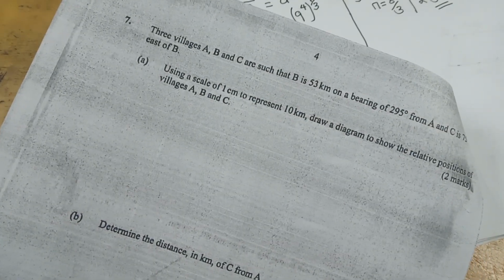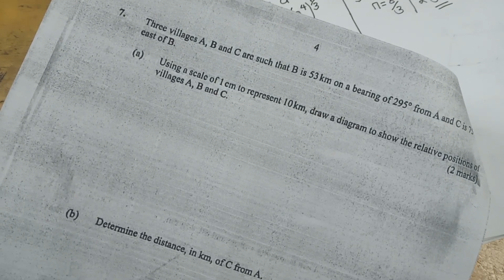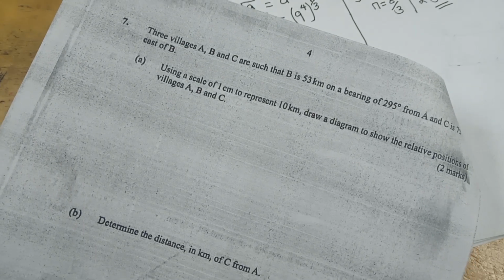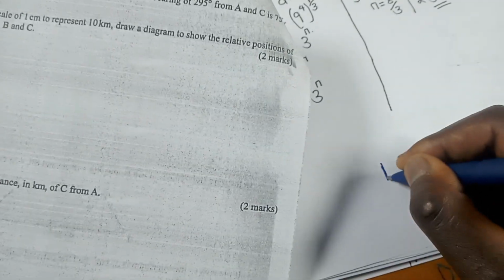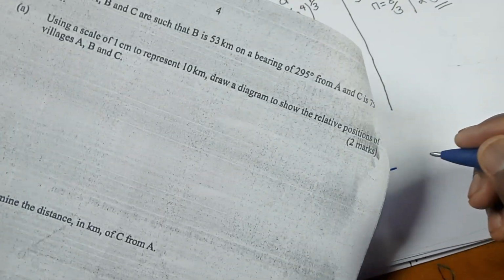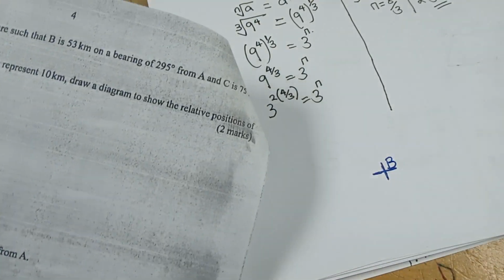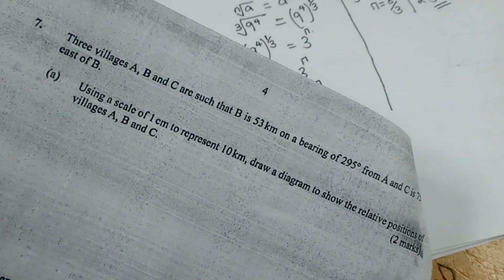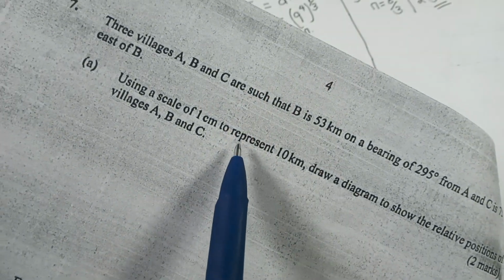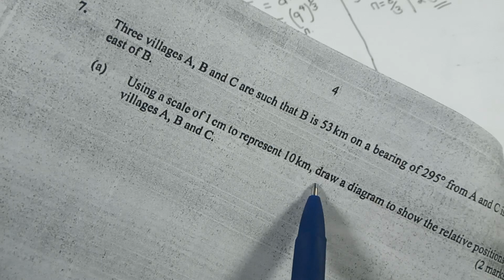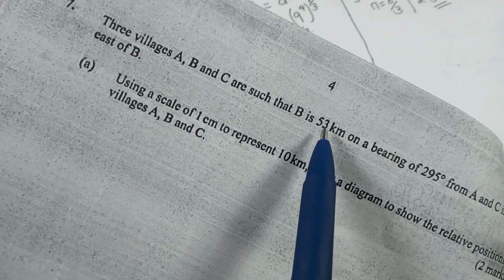Number 7 reads: three villages A, B, and C are such that B is 53 kilometers on a bearing of 295 degrees from A. So B is on a bearing of 295 degrees from A and 53 kilometers away. If we use the scale, 1 centimeter represents 10 kilometers, and convert this into centimeters, we get 5.3 centimeters.